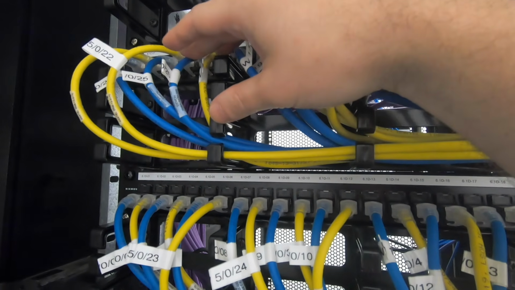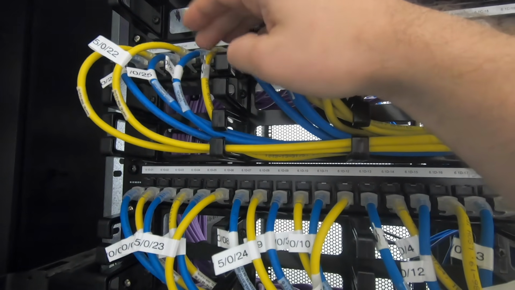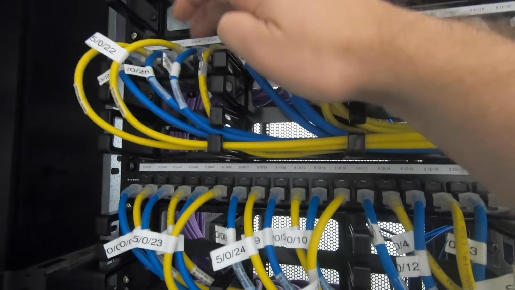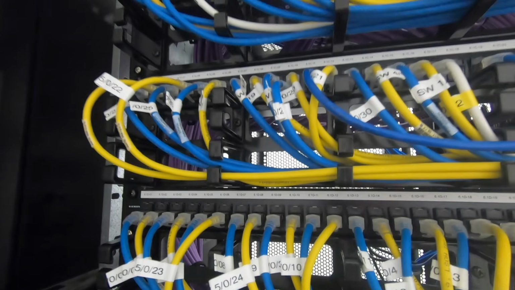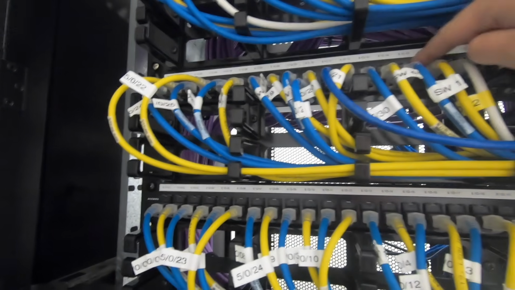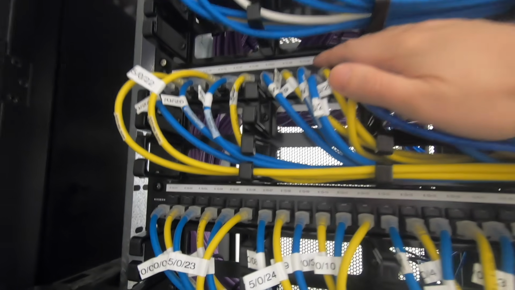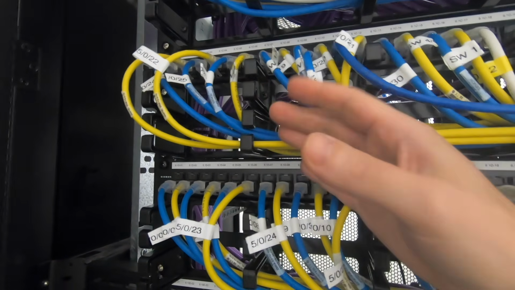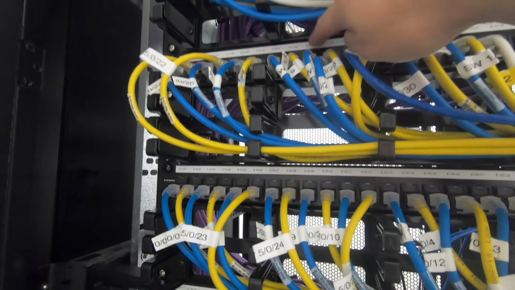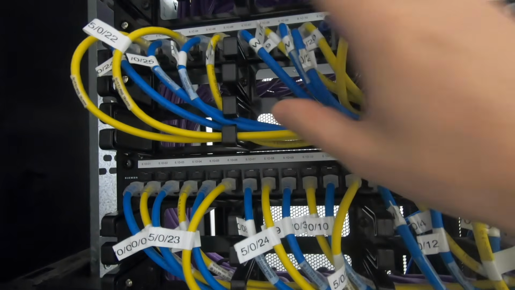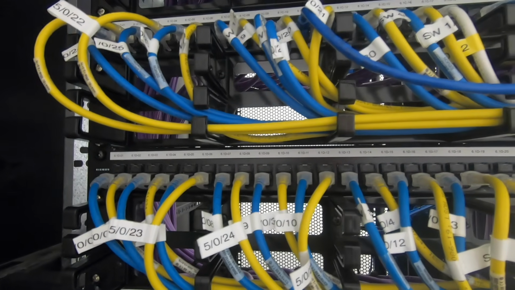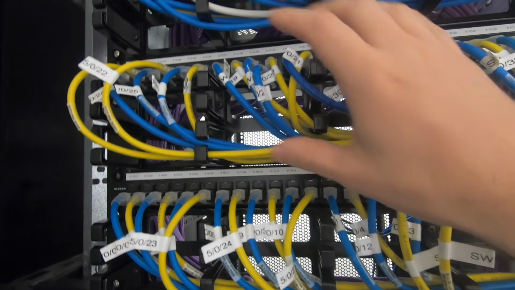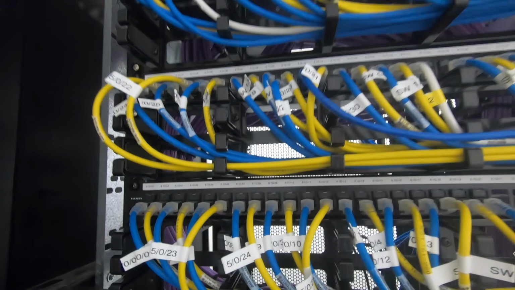Blue for my data, for my computers, or for data traffic, and yellow for my VoIP or for my phone traffic. Each of these particular ports are labeled so that I know exactly around the office, if I have a wall point on my desk or in a meeting room, it should match up to this. These are labeled so that I know what switch they are running into. So each of these labeled cables are going to be running into a subsequent switch.